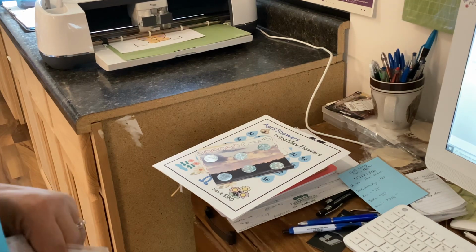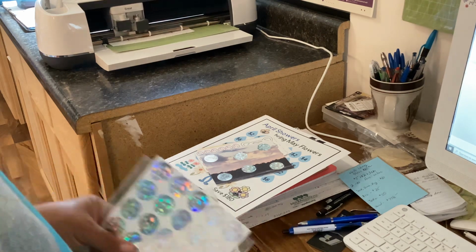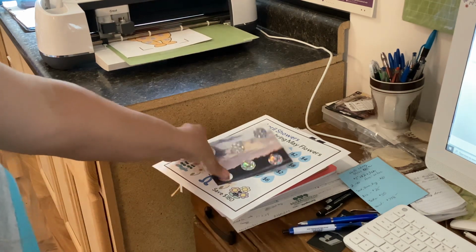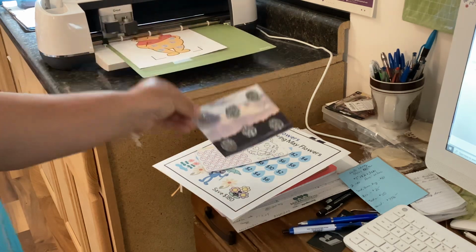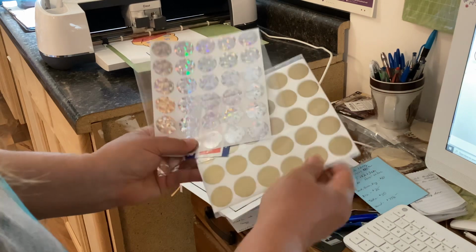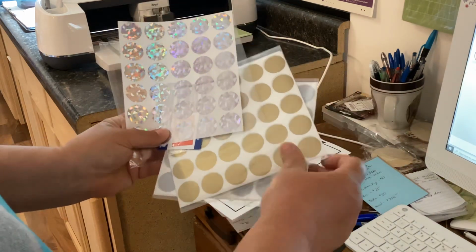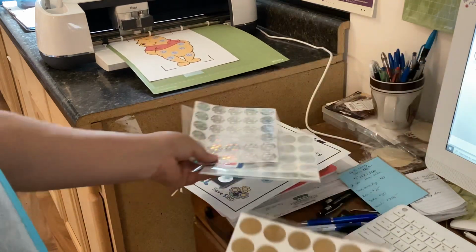Yep, and I was right. It cut that center out. Now these scratch offs, this one that I created here, these stickers, this is what my sister sent me in a Happy Meal that I didn't know. We're going to use the gold stickers on Pooh Bear.